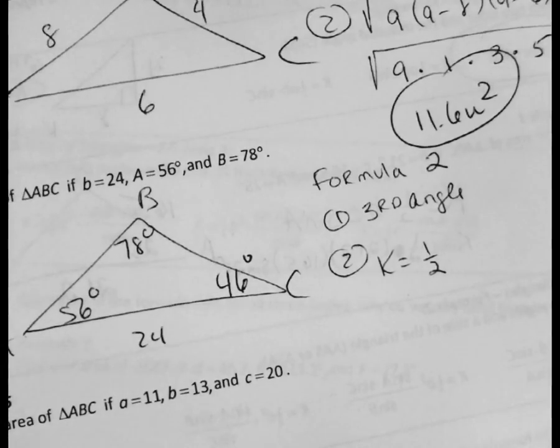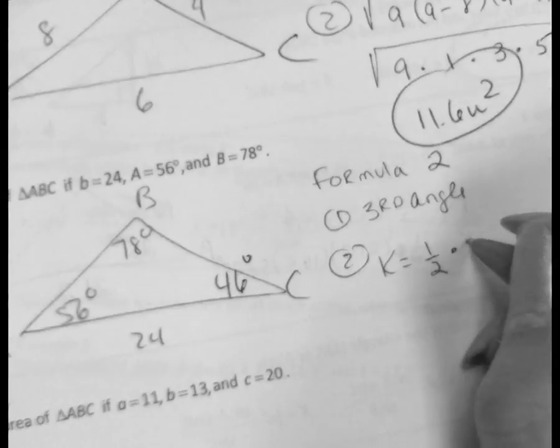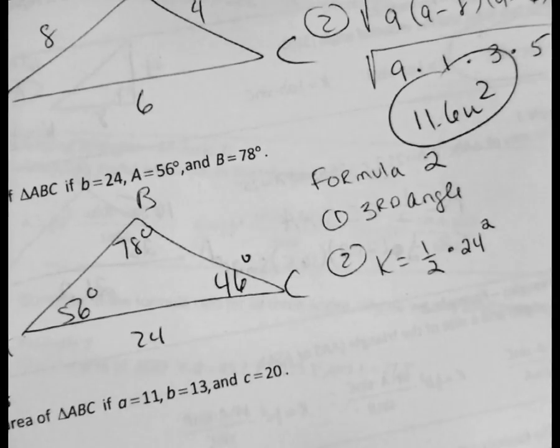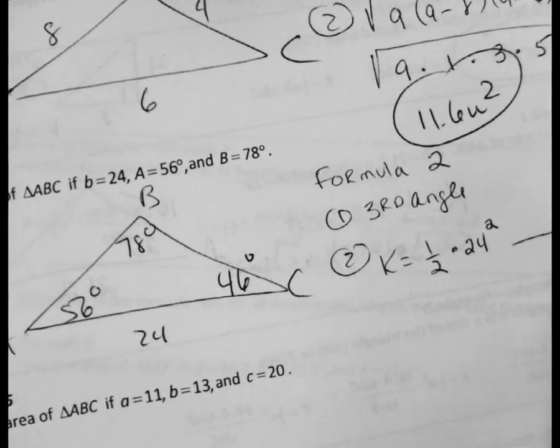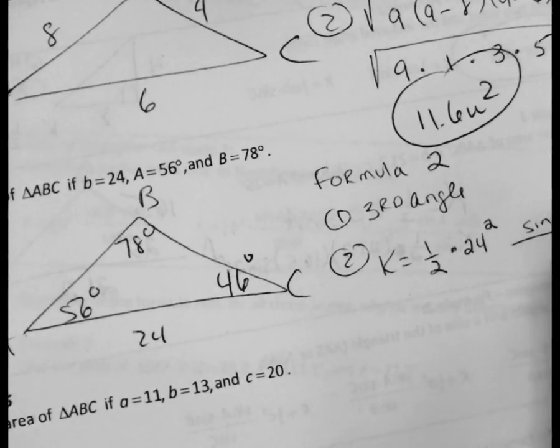The first thing you do is write side squared. There's only one side given, so you don't really have a choice. It's 24 squared. Now the rest of it is all 3 angles. We have sine 3 times.